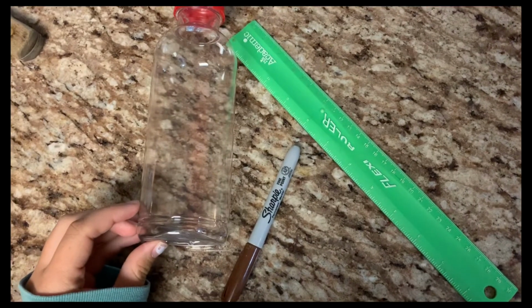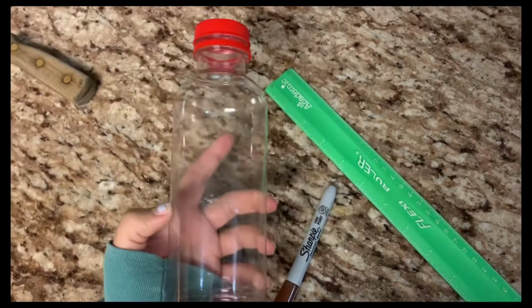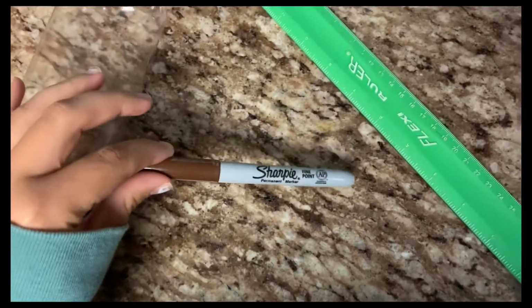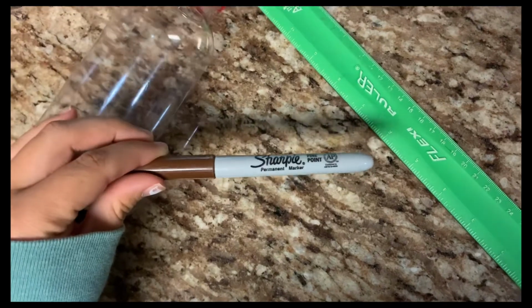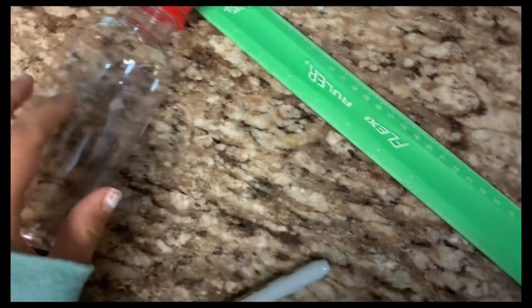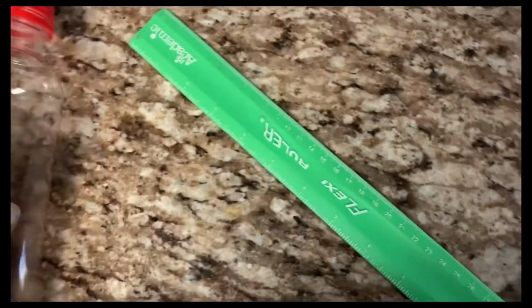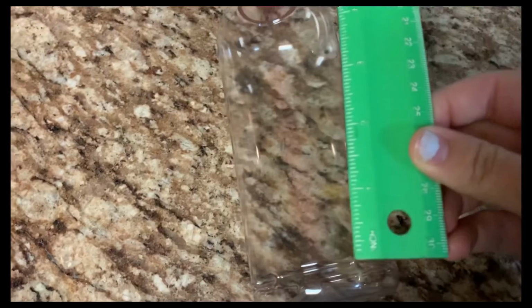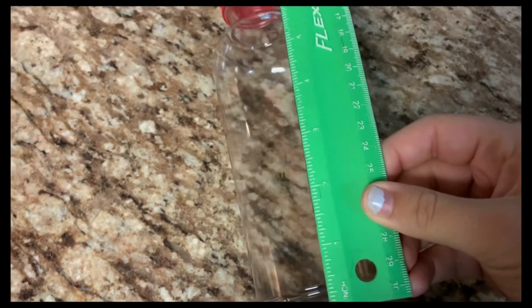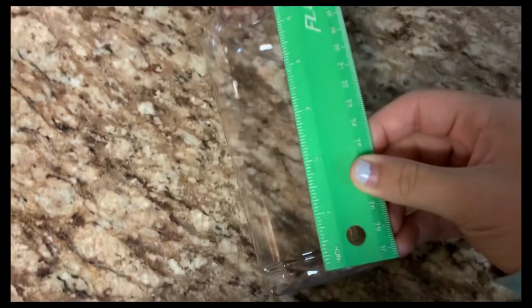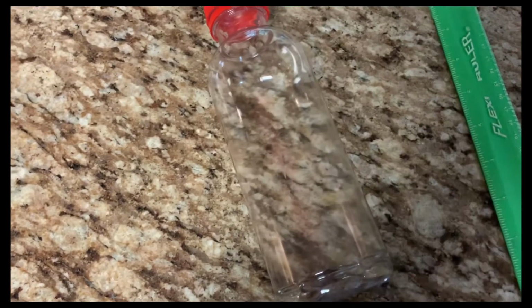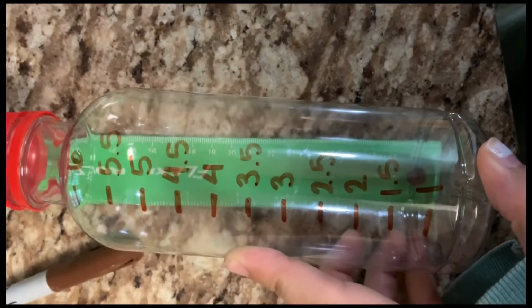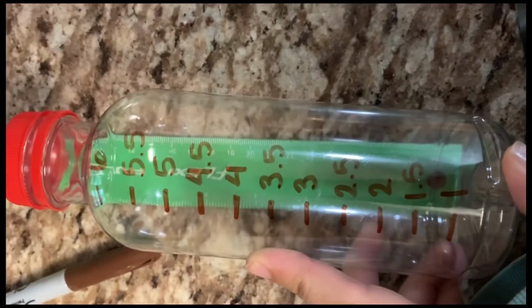So here are the three materials we need. I have a plastic bottle that I ripped the label off of. I have a Sharpie, which we need to be careful with and make sure we only draw on the plastic bottle with this. And I have my ruler. So the first thing I'm going to do is lay my bottle flat and use my hand to make sure it stays flat. Then I'm going to get my ruler and place it at the bottom of the bottle. I'm going to mark it each inch and each half inch. Now I have labeled each inch and inch and a half on my bottle.